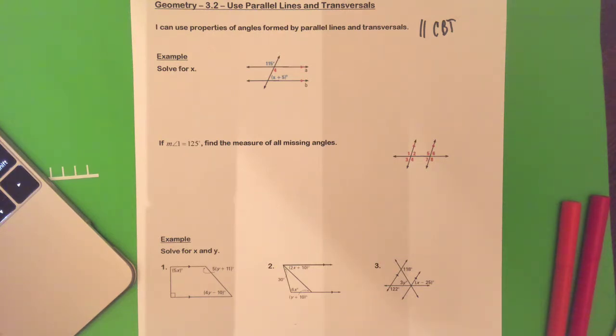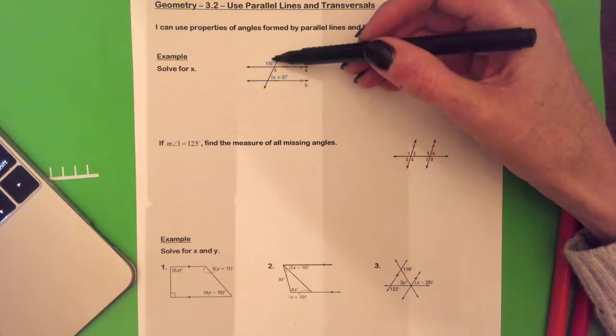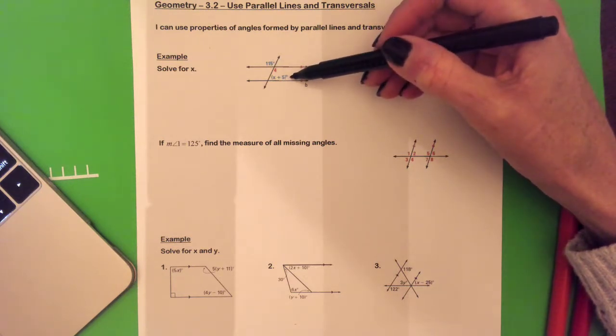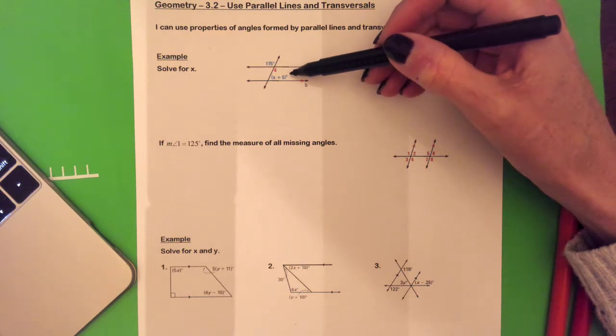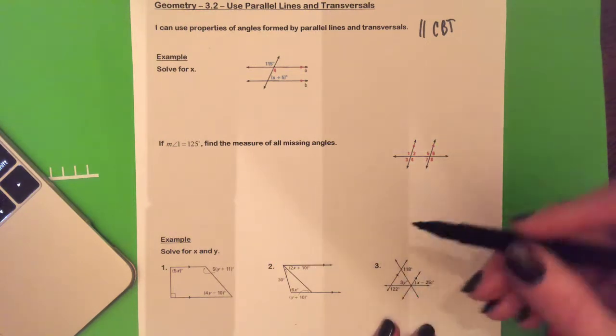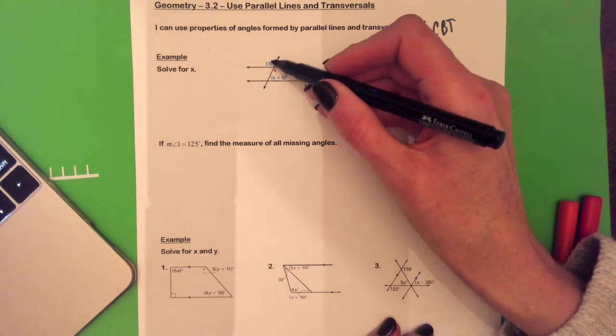So let's look at this first example. I see that I have one angle set at 115 and one angle set at x plus 5. Now, I'm going to fill in some of the things that I know, and I can fill in a whole bunch of information. I don't know why that number 4 is there. We'll just call that angle number 4.